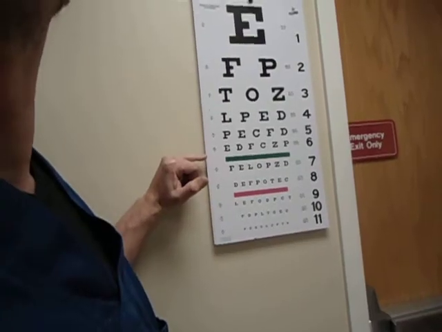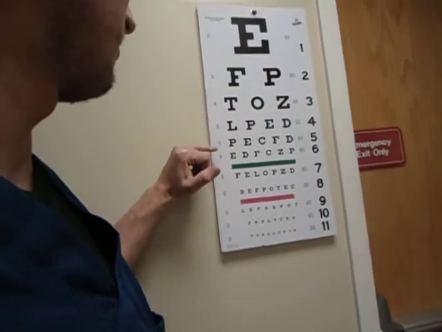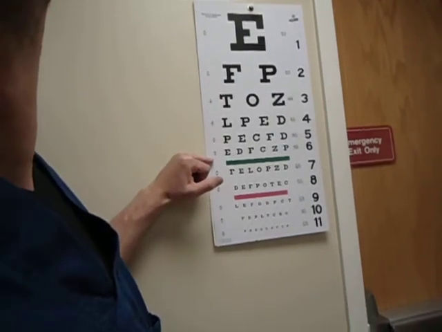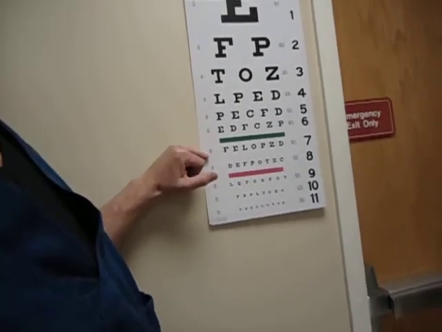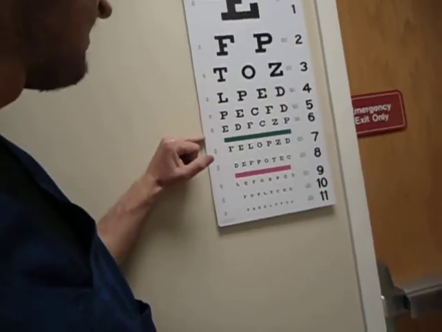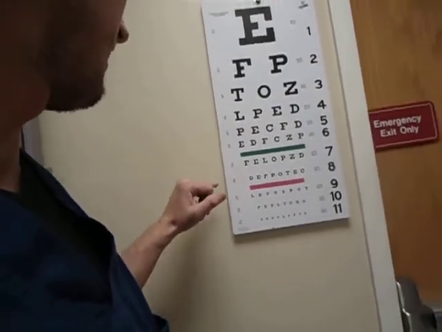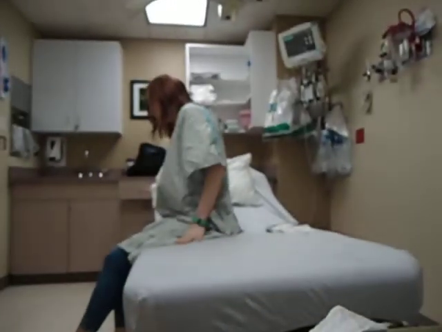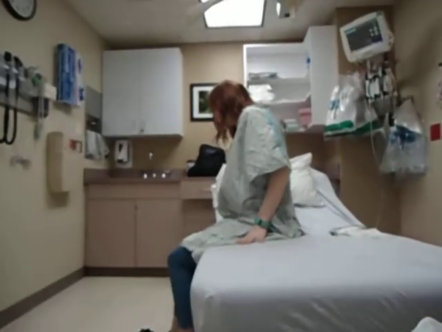And can you cover your left eye? And then go ahead and read this one? Can you read this one? Can you read this one? Okay, and then her right eye is 20/30, and then in both eyes she's 20/25. Okay, so I'll have my patient go ahead and come back into the room here. I'll have her kick off her shoes, and we'll go ahead and get her vital signs.